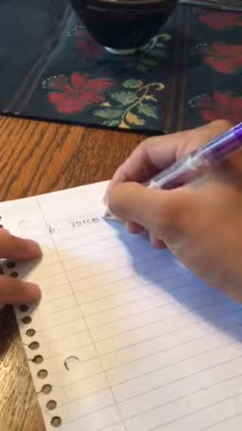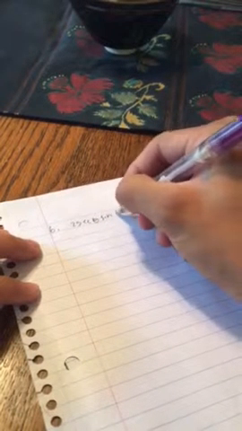Question 6 was 2 secant theta sine theta plus 2 equals 4 sine theta plus secant theta. What you want to do here is get everything over to one side and set it equal to 0.